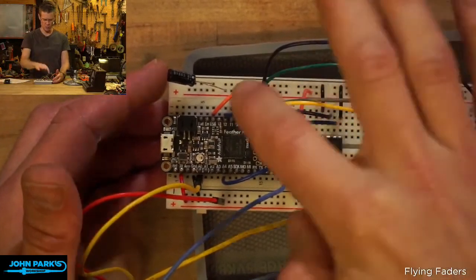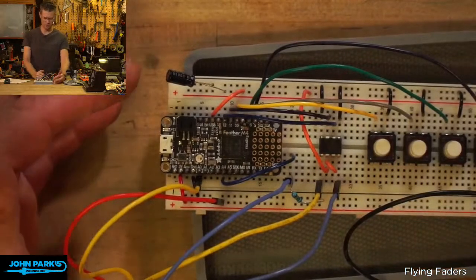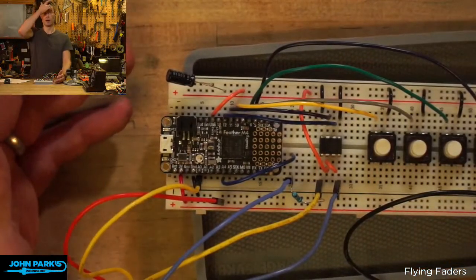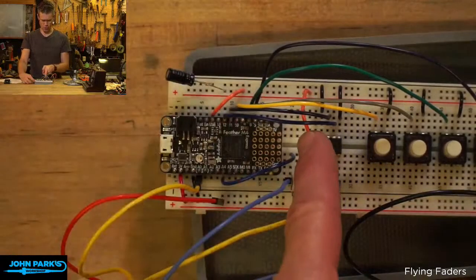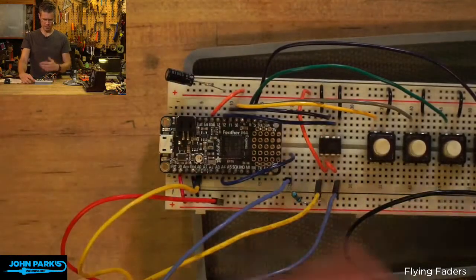So that is the USB power, so I'm taking 5 volts. This is meant to be plugged into USB. I'm taking 5 volts, and that is going to the motor driver chip, and only there. Everything else is using 3 volts.